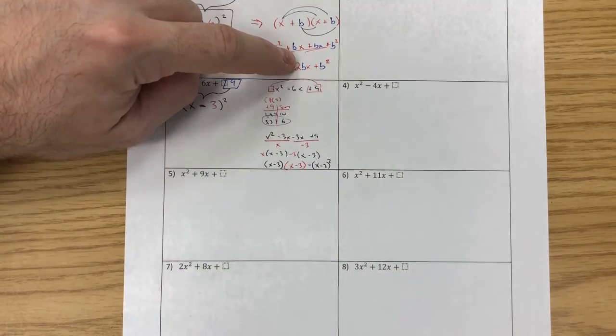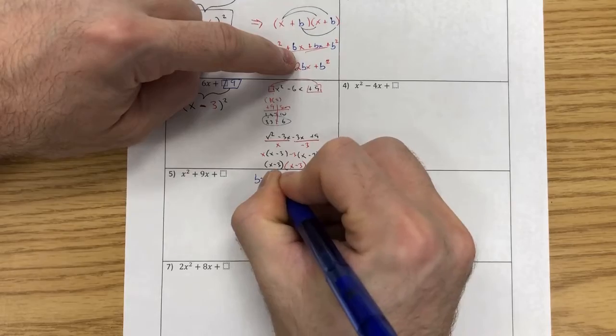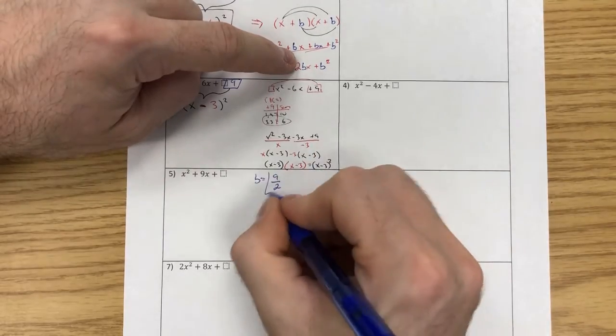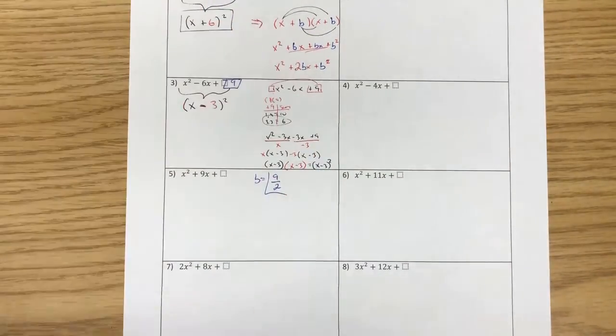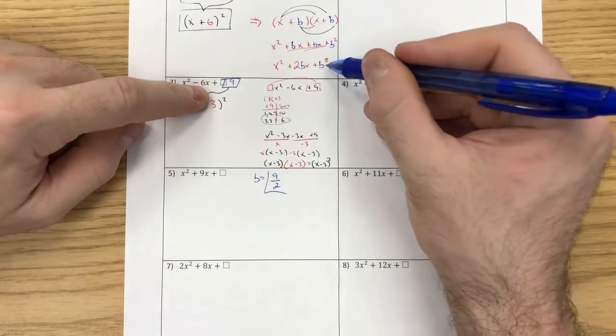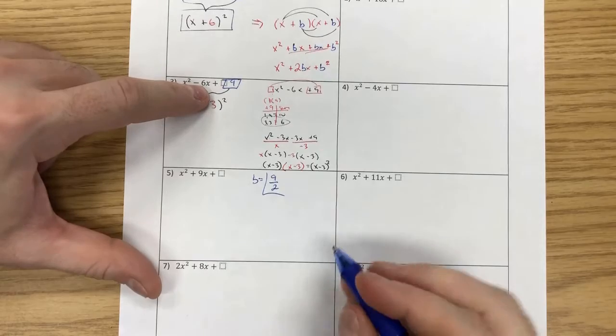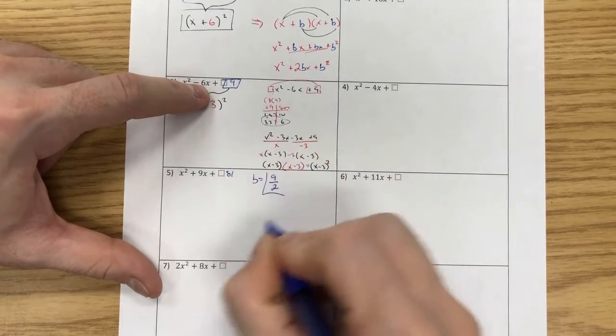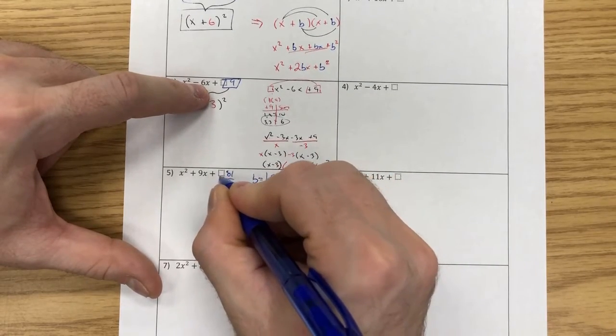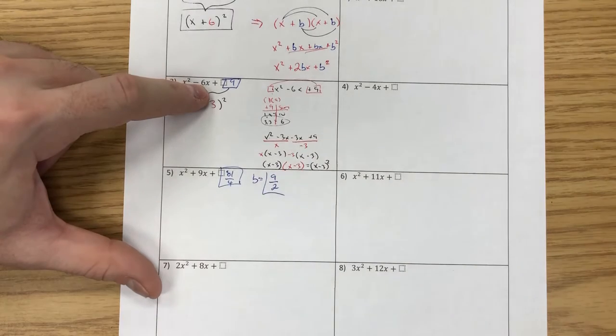So I know that in this case, my b is equal to 9 over 2. Okay? Well, my last term is b squared, so what is 9 over 2 squared? Well, let's see, 9 squared is 81, 2 squared is 4. So I'm going to add 81 over 4.